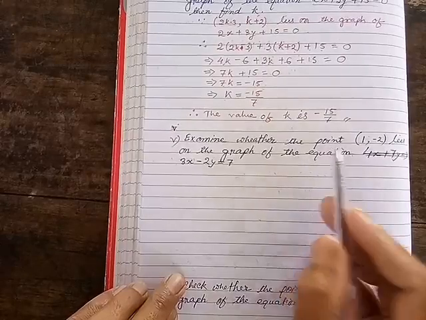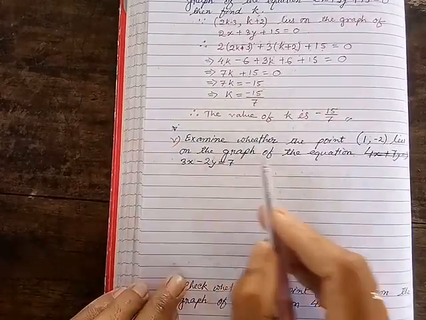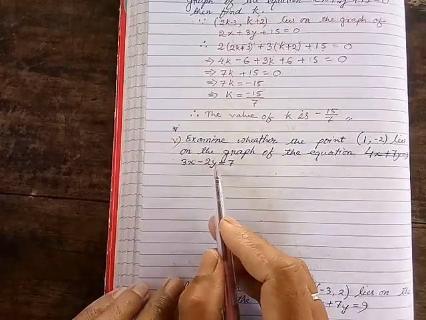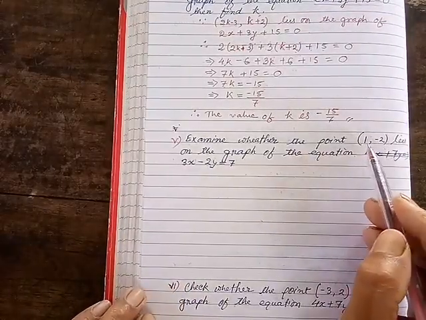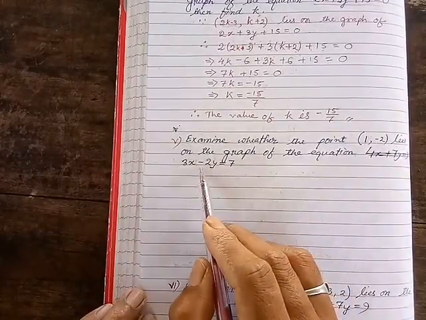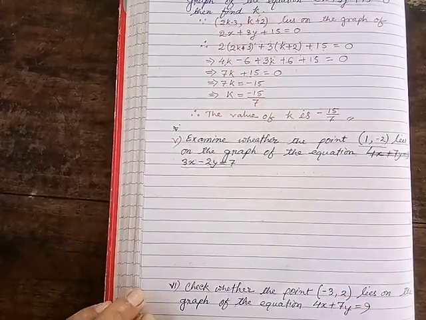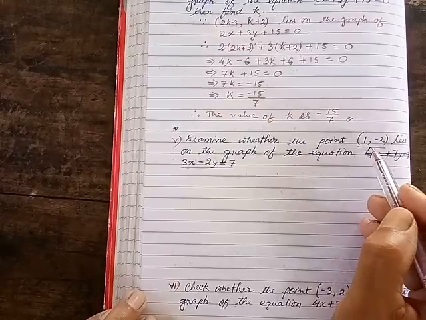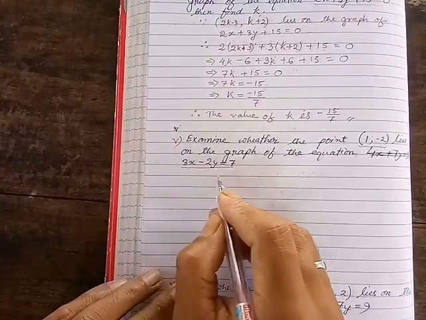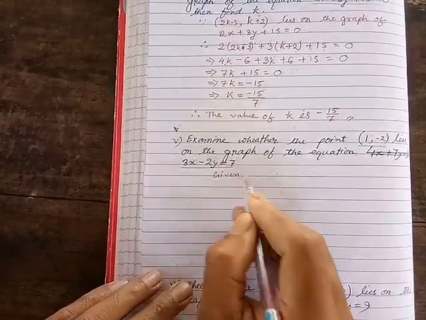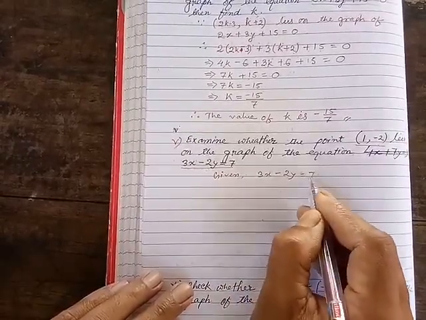examine whether the point (1, minus 2) lies on the graph of the equation 3x minus 2y is equal to 7. We have to examine, we have to check whether this point lies on the graph of this equation or not. That means we have to check whether this is one of the solutions of this equation or not. So what we will do is, the given equation is this one, 3x minus 2y is equal to 7.